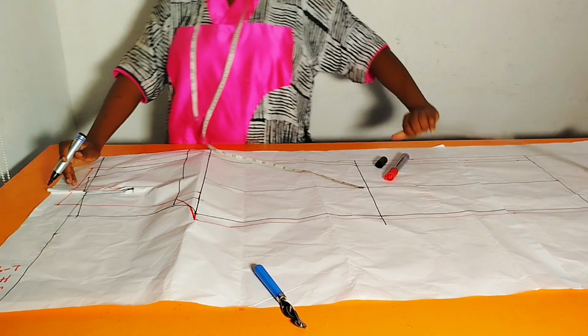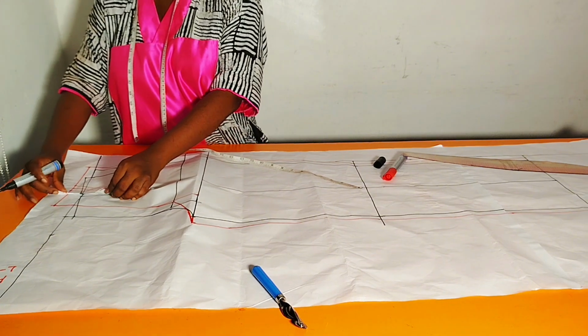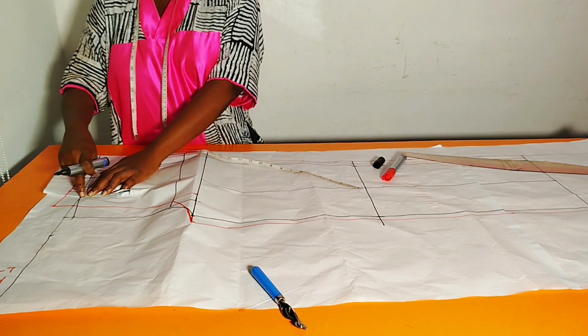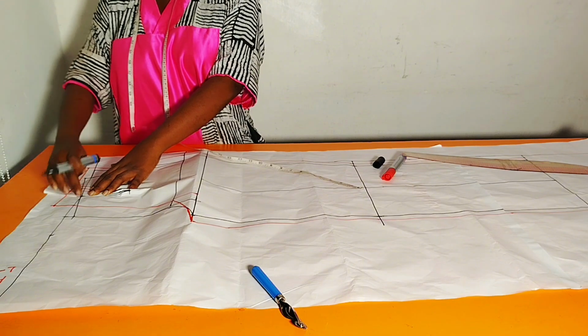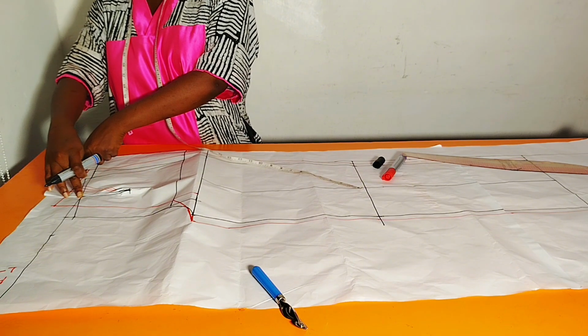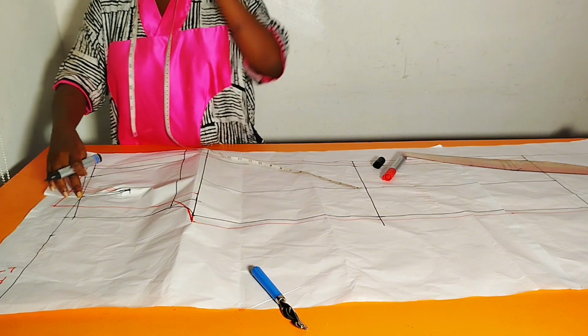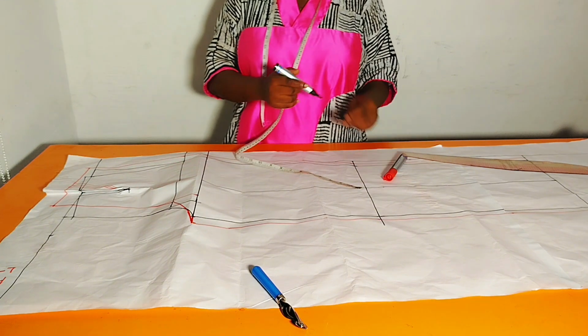I hope you saw what I did. So I closed the dart, measured ½ inch down here in front, connected it to the dart leg. Then the same thing, the half extension I did for the waistline at the back, the same way we did for the front. So I connected that down here. So that is it.